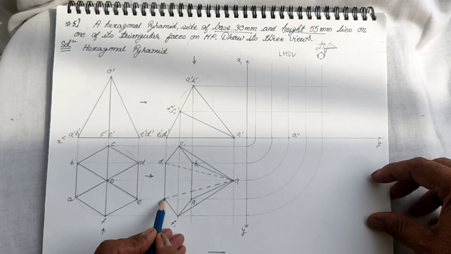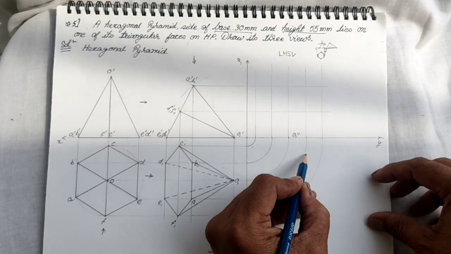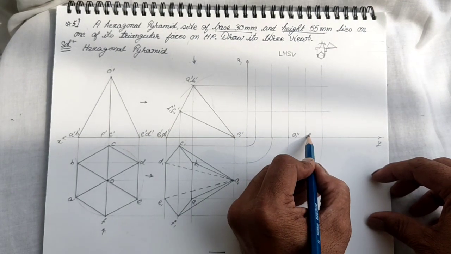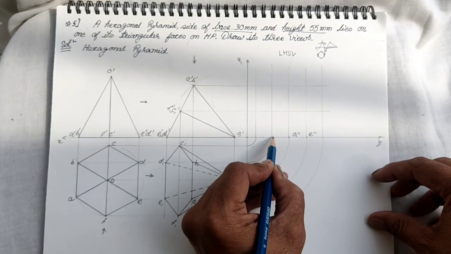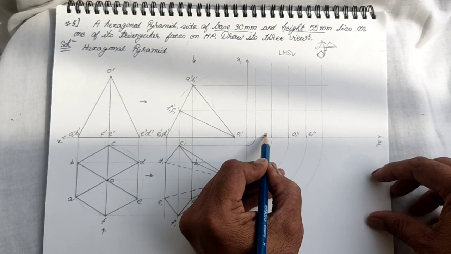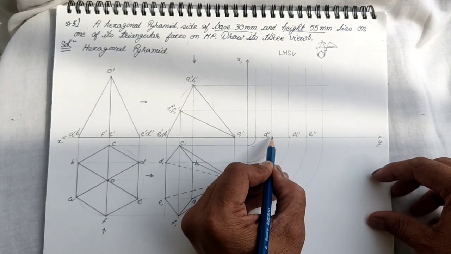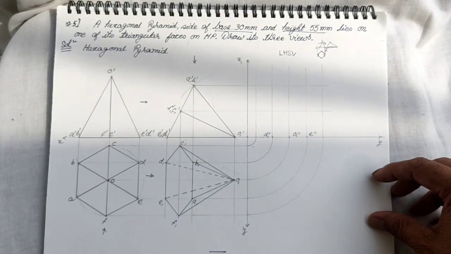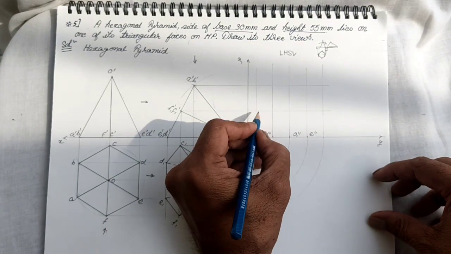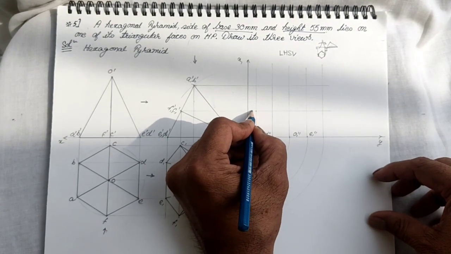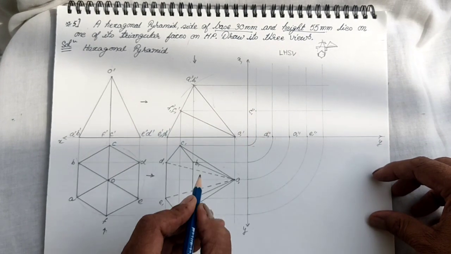Then E and D, their height is also 0. So this is E, so this is E1 double dash. This is D, so this is D1 double dash. Then C. So this is C1 double dash.